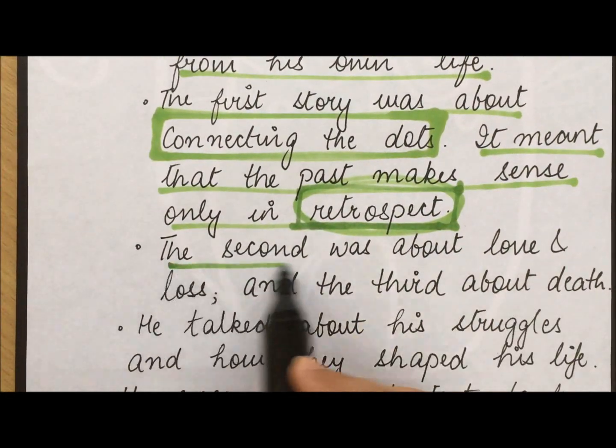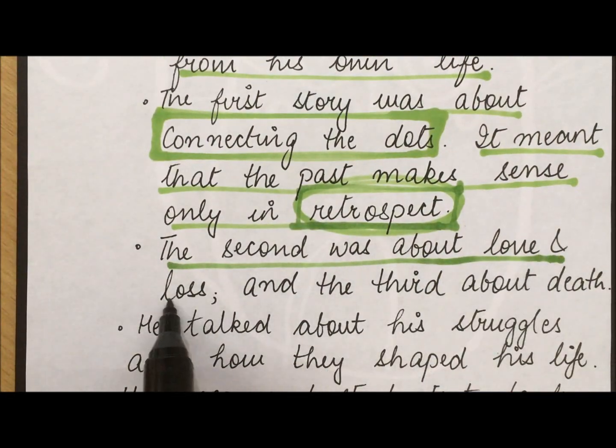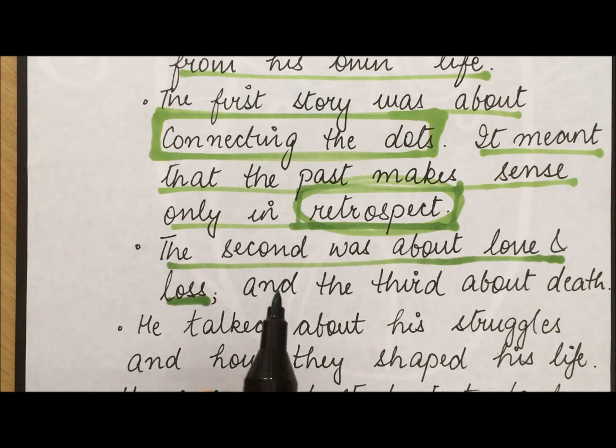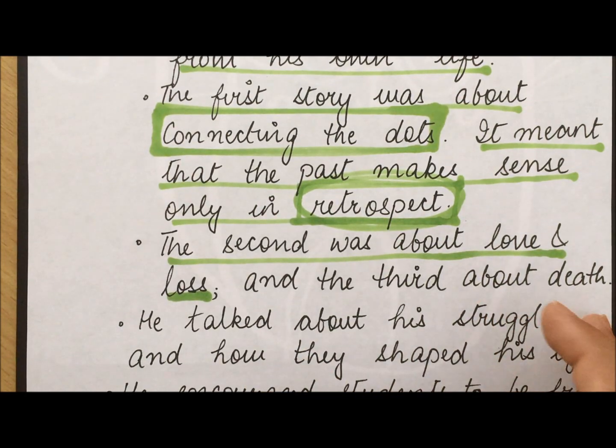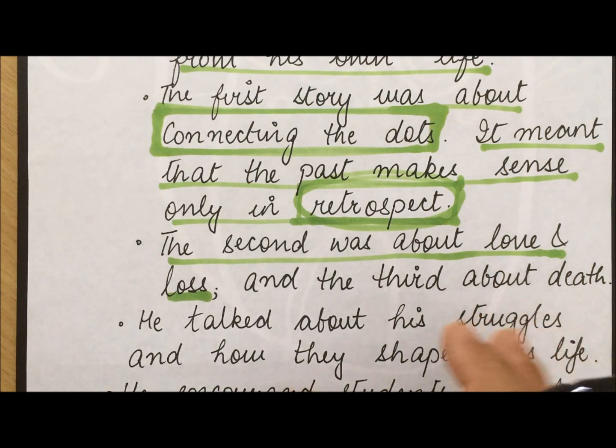Okay. The second story was about love and loss, where he talked about how he was thrown out of his own company and how he founded a new company. So he found the things that he loved. He lost a lot of things that he loved, but he was able to find himself again.